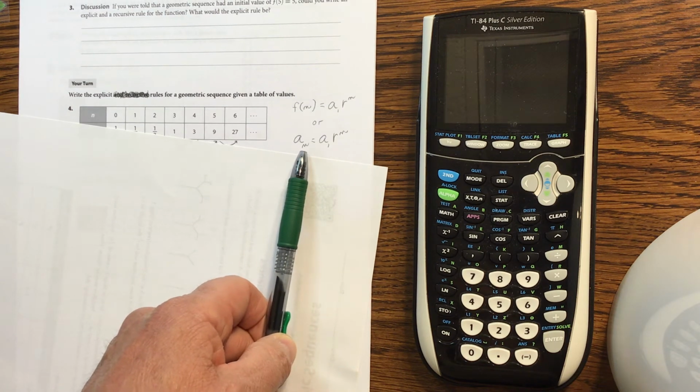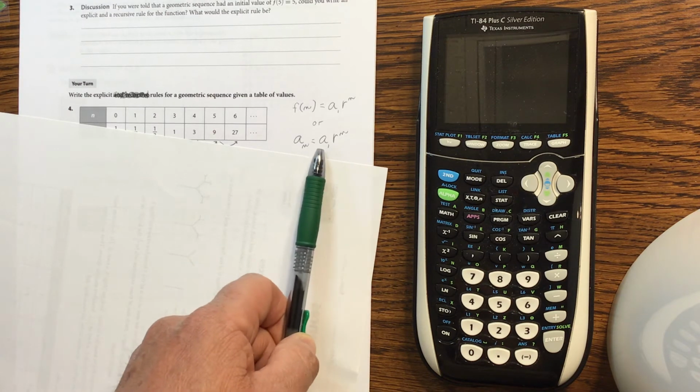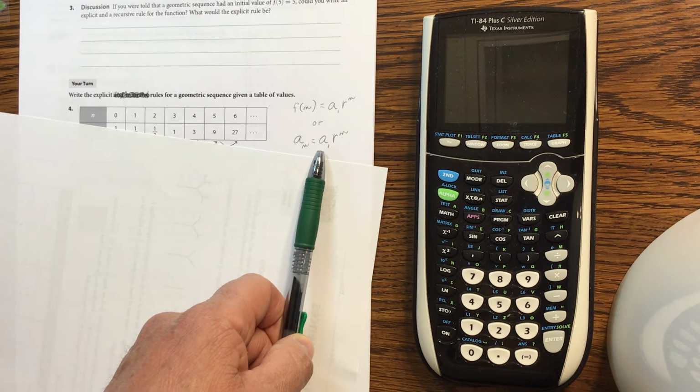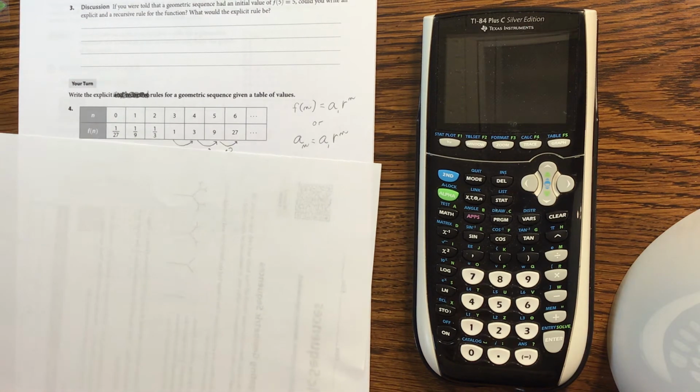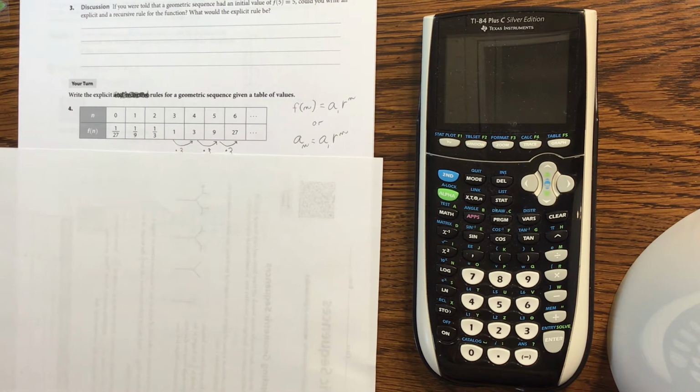A sub n deals with what term we're dealing with, what we're trying to find. A sub 1 is the first term of your sequence. Your r is your common ratio. So by example, let's look at term number 4.